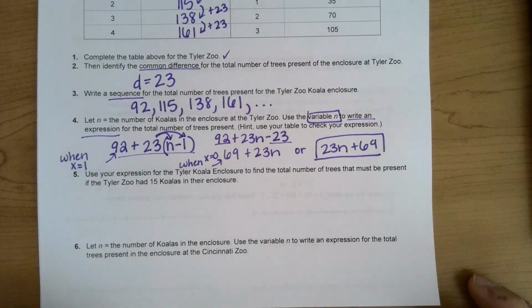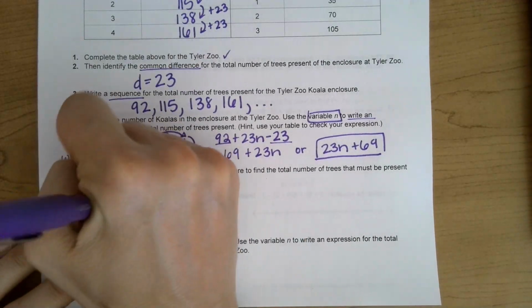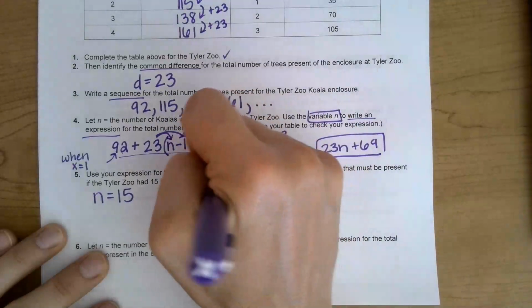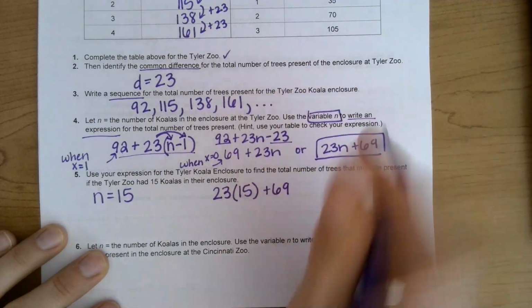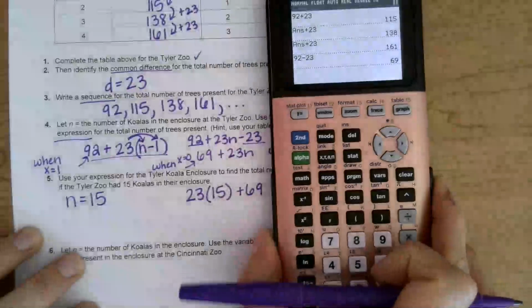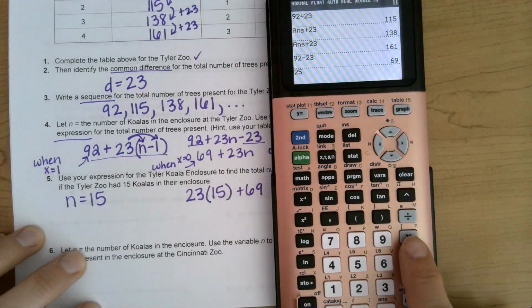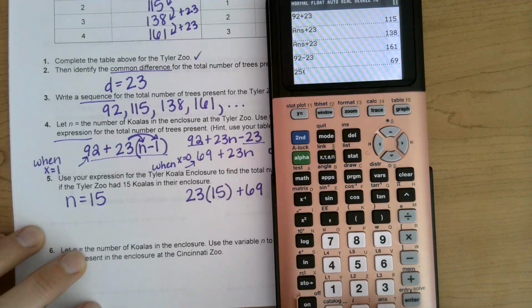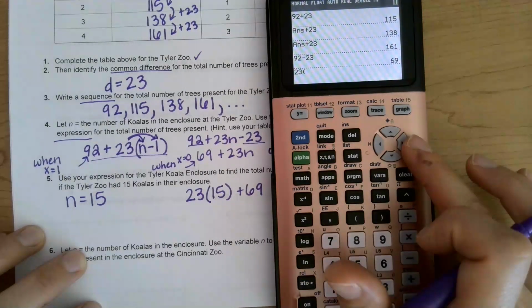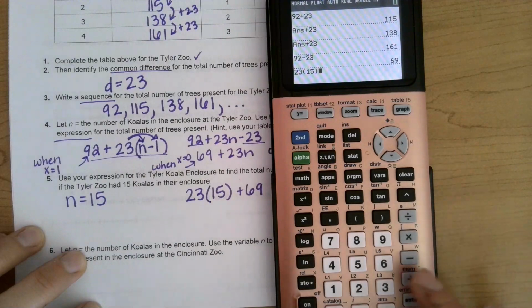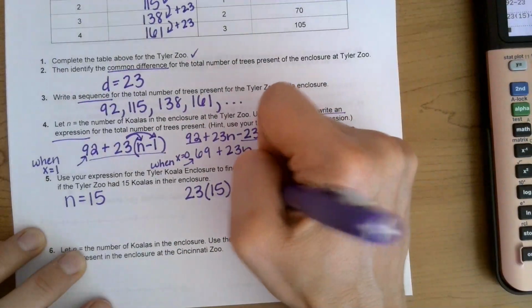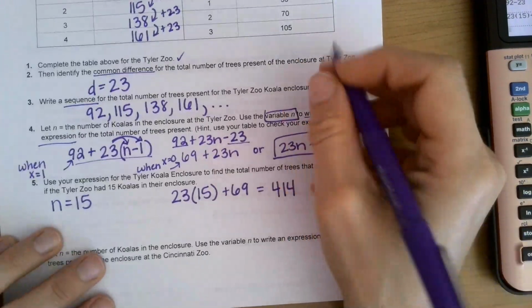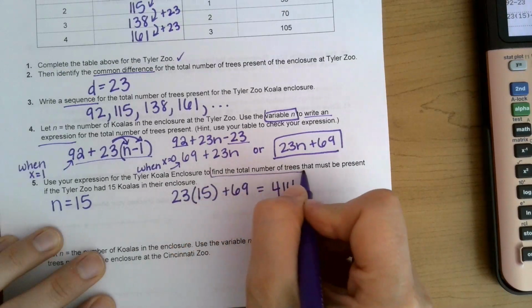And then 5, use your expression for the Tyler koala enclosure to find the total number of trees that must be present if the Tyler Zoo had 15 koalas in their enclosure. So remember, n represents the number of koalas, which is 15, so we're going to substitute it into our expression: 23 times 15 plus 69. Remember to always put it in parentheses. Now you can just do times on your calculator. 23 times 15 plus 69, and that's 414. 414 trees, because it's saying find the total number of trees.